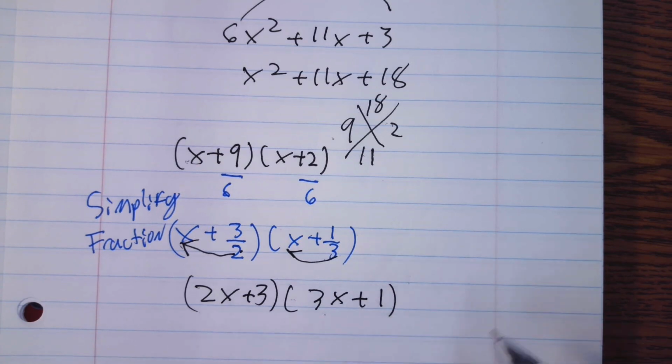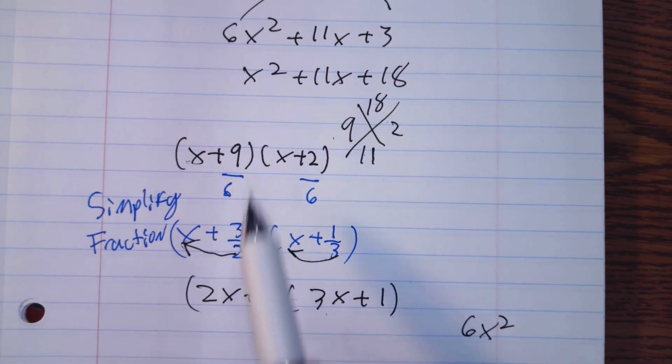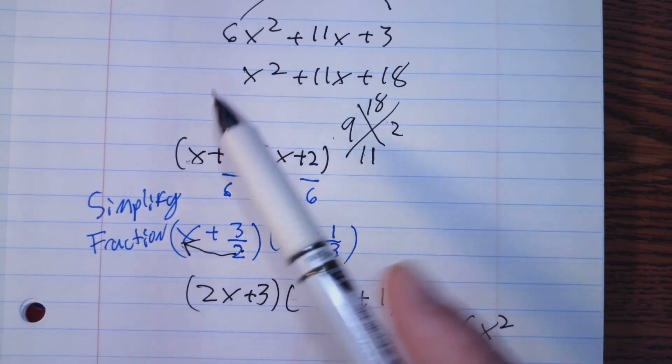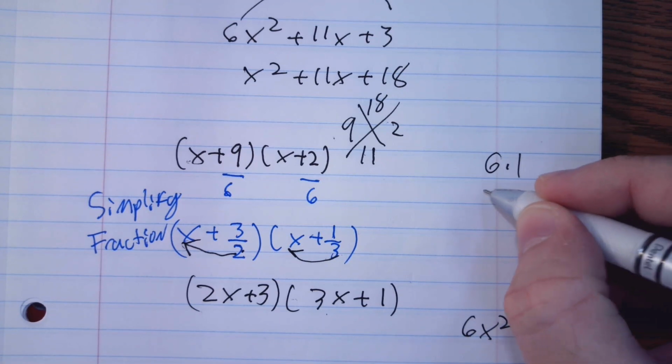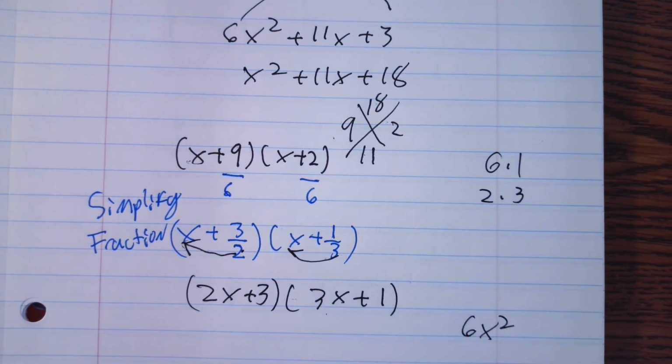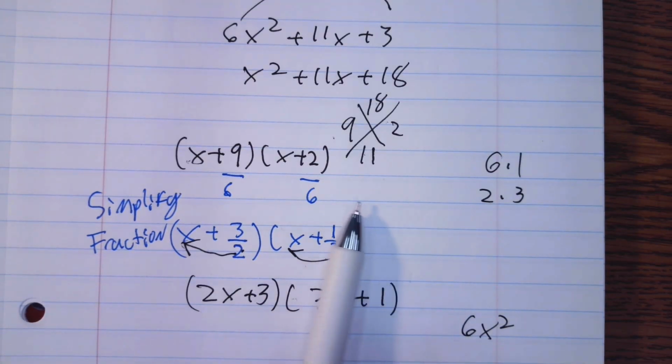2x times 3x would equal 6x squared, right? So in this case, since 6, there's multiple ways to make 6. There's 6 times 1 and there's 2 times 3. Sometimes we do this. This is the only added step that we're doing today. That's it.